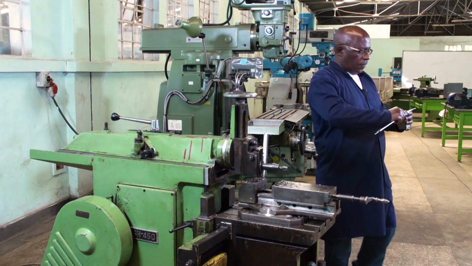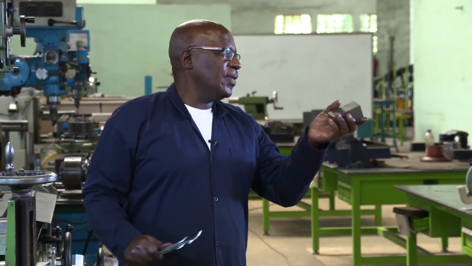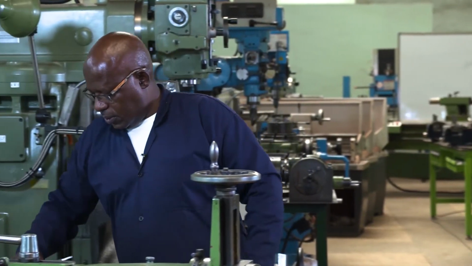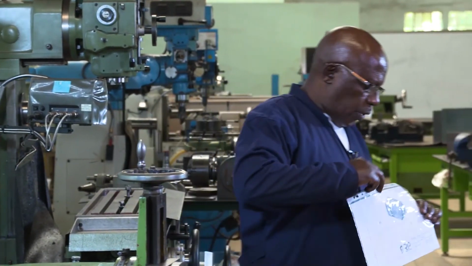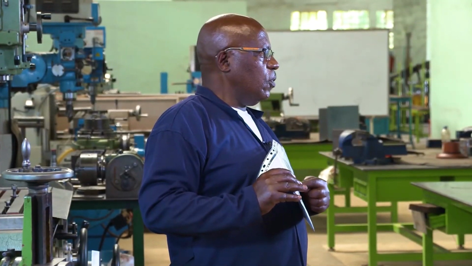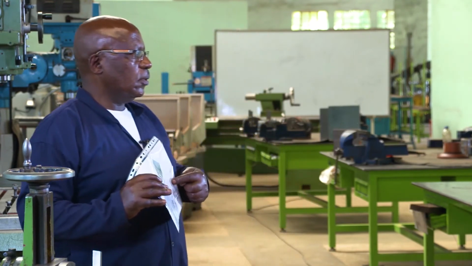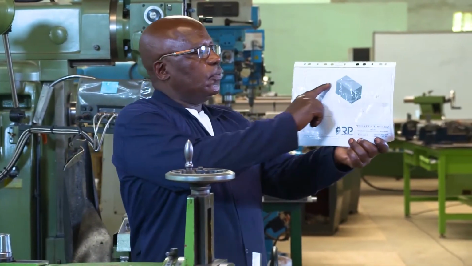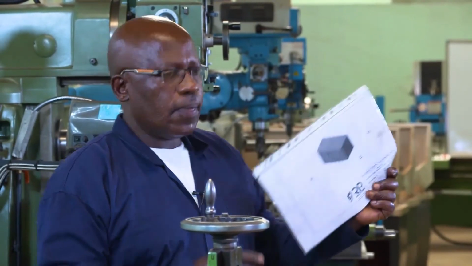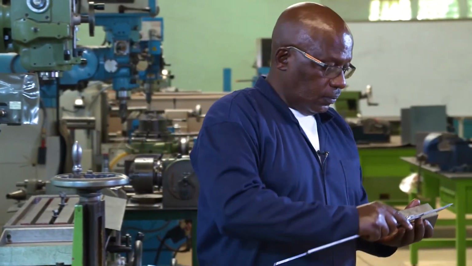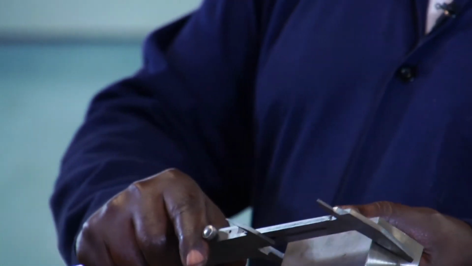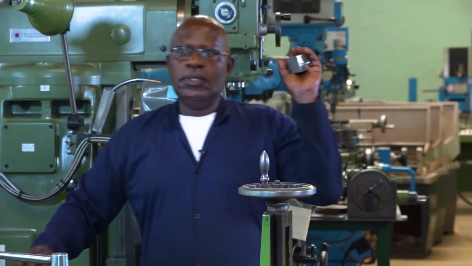Now I have a square, which means that my final product is square. As you see on this drawing, my final work has a square base form. And its length is 90. My final product is okay.